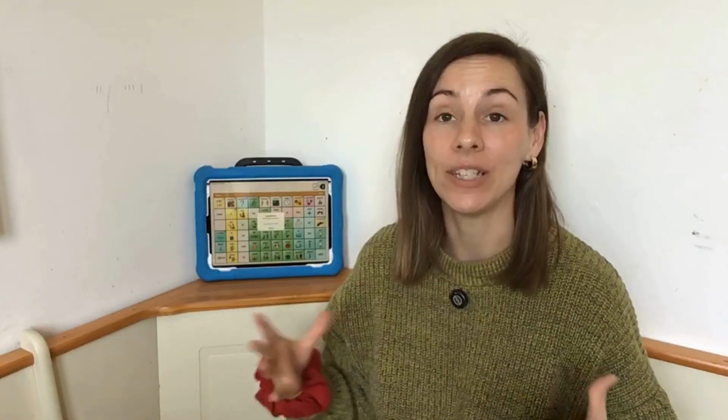It's about showing a few words on the device while you talk. You're not testing, you're just making language easier to see. It's one of the simplest, most useful things we can do to support AAC.